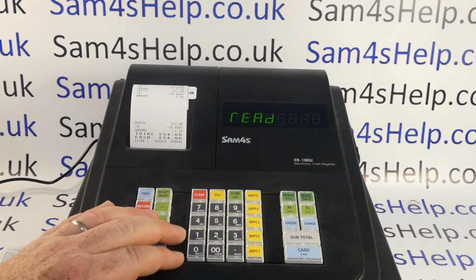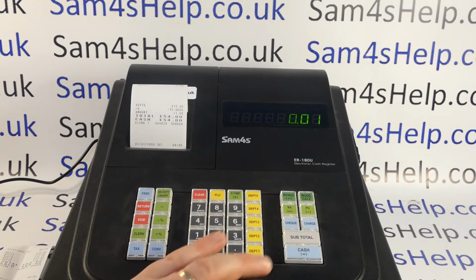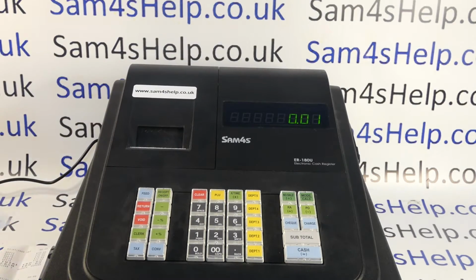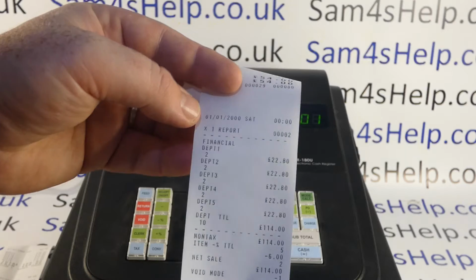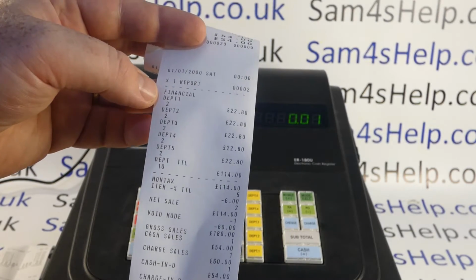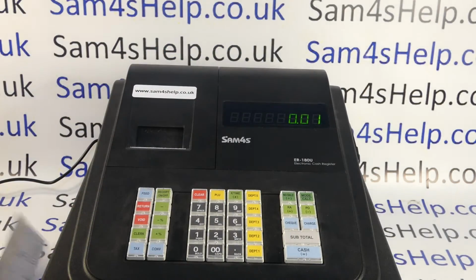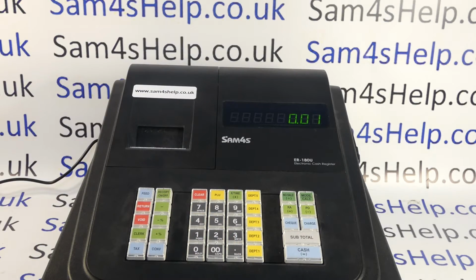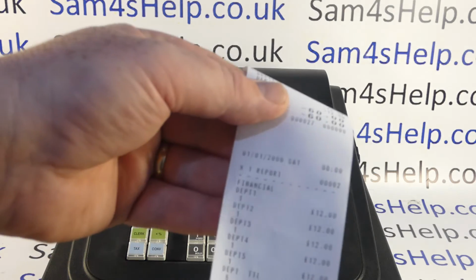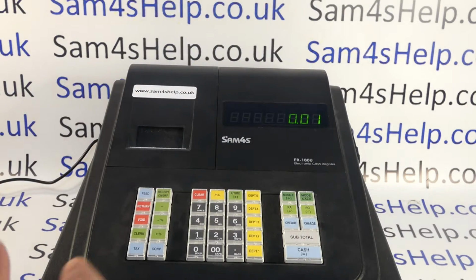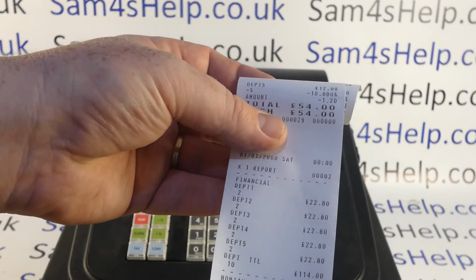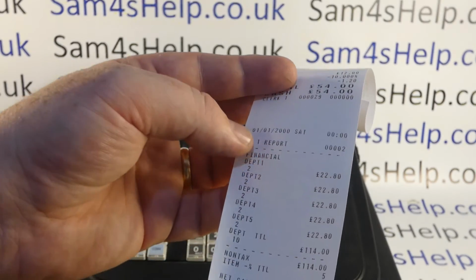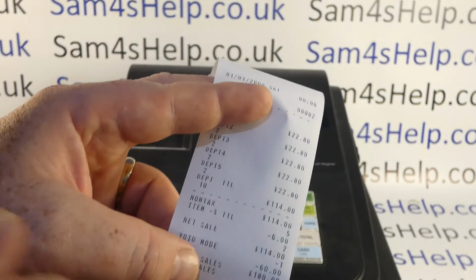If I go to the read report and do one subtotal, what I'm interested in now is where have those discounts gone and what has it done with the department sales. So my department sales are up by the amounts I'd expected, because they were originally at £24, then they went down to £12 because of the voided transactions, and now I've added £10.80 onto each one because of the £1.20 discount.